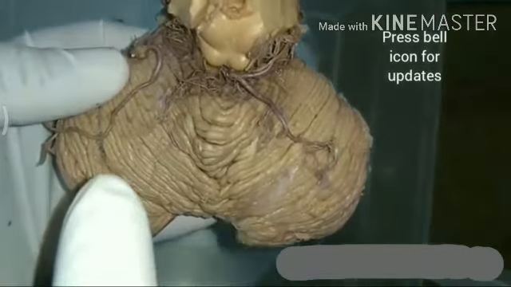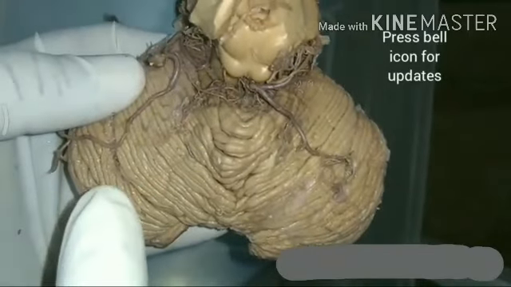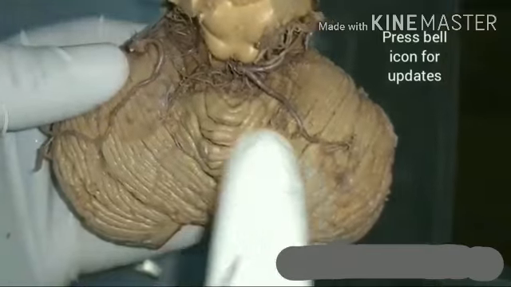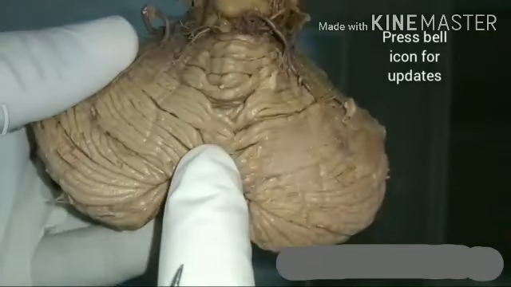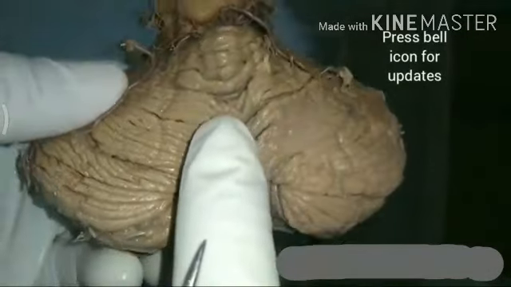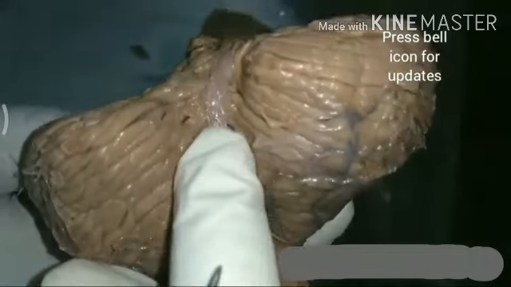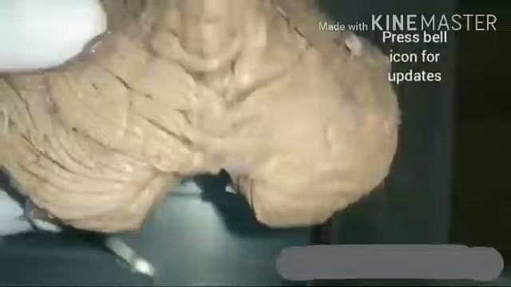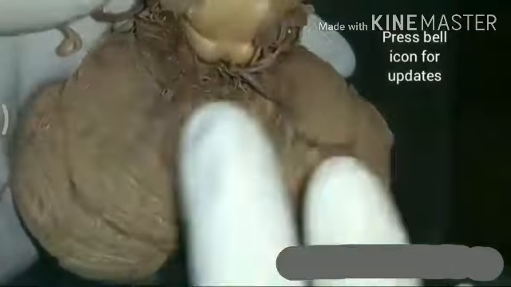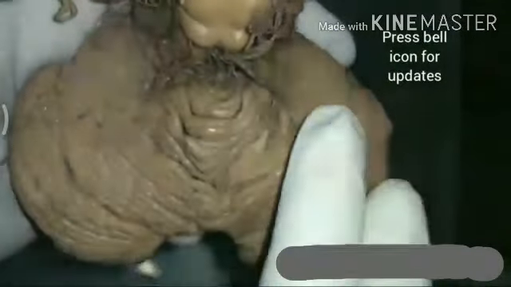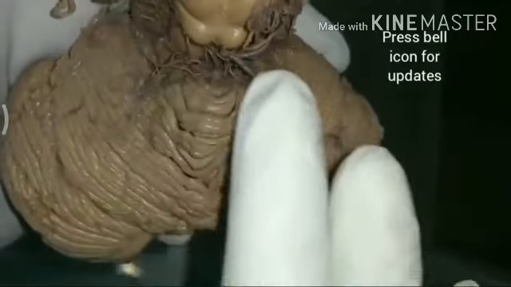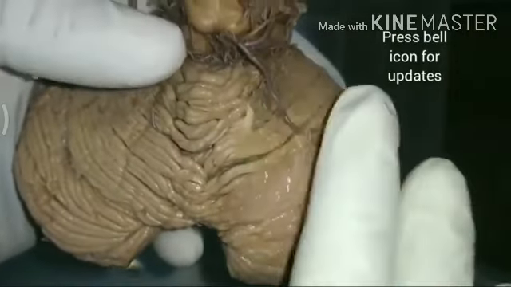Coming to the external features, it has two cerebellar hemispheres, which are connected by a midline structure called the vermis. There are two types of vermis: the superior vermis and the inferior vermis. The cerebellum has two surfaces, the superior and inferior surfaces. The superior surface is related to the tentorium cerebelli, which separates the cerebellum from the cerebrum.